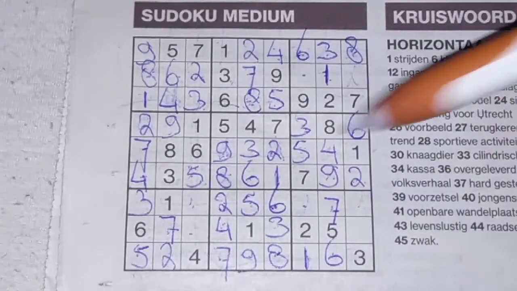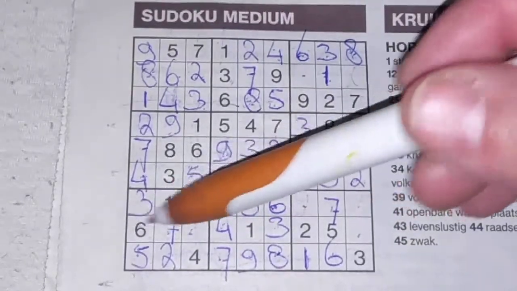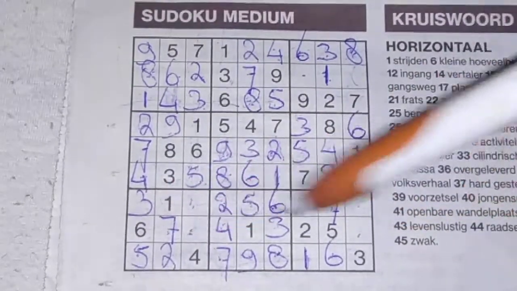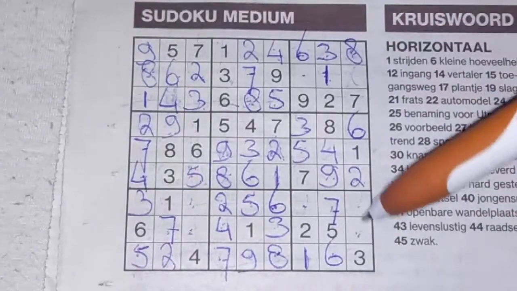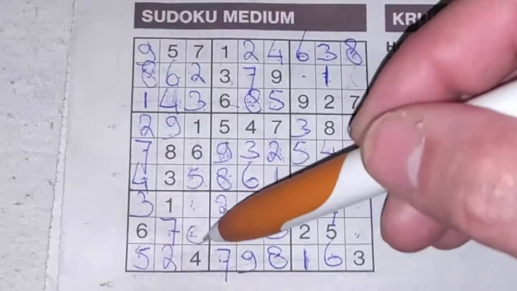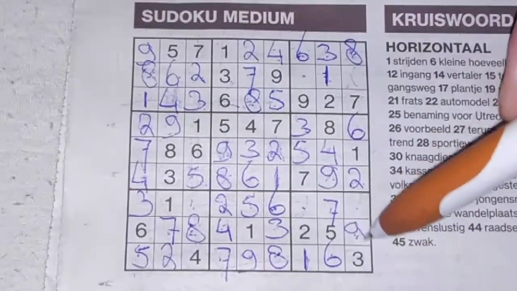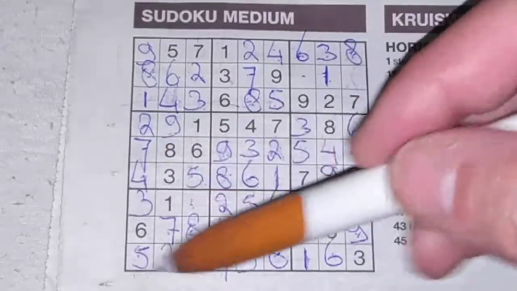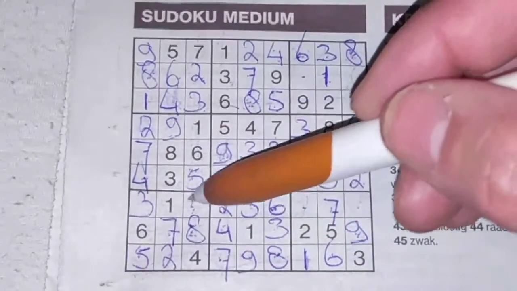2 numbers left in this row for the numbers 8 and 9. We have an 8 here, so no 8 here. 8 should be there, and the 9 goes there. One number left of this big square for the number 9.